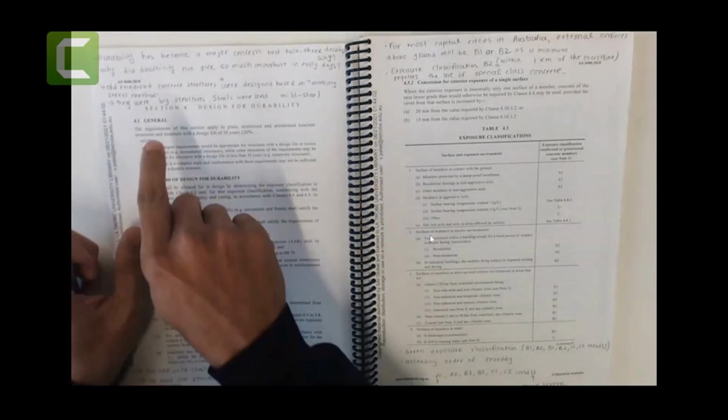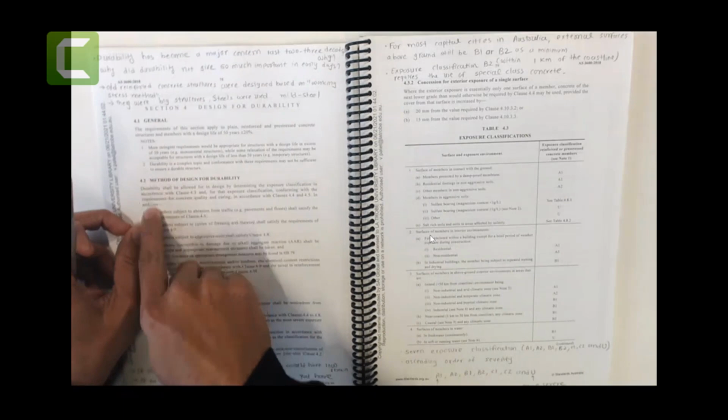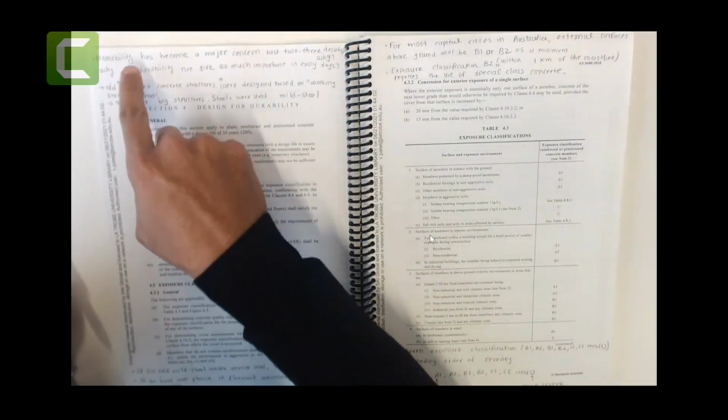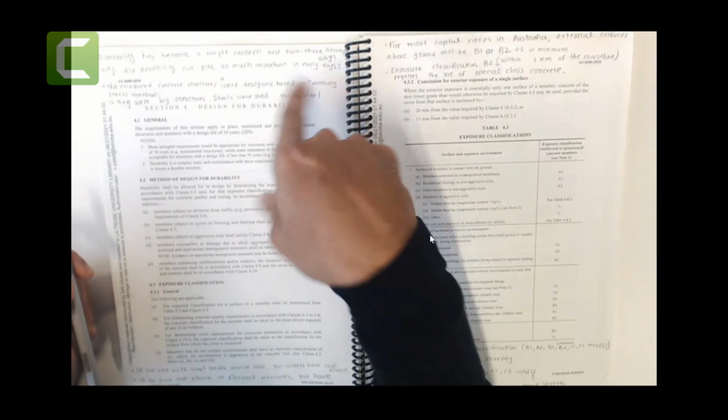This week we're going to look at Section 4. In the standards they call it a section, not a chapter, and the parts are called clause 4.1, 4.2. Now, one interesting fact is that durability has become a major concern in the last 2 to 3 decades. Why? Because in the last 20-30 years we have been talking more about durability. It was not so important in early days.